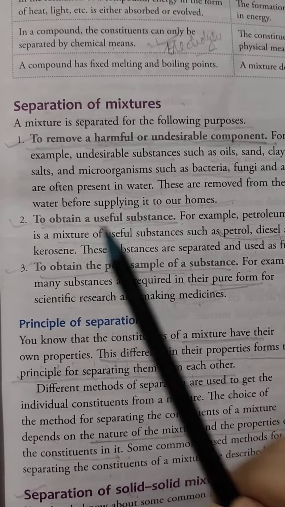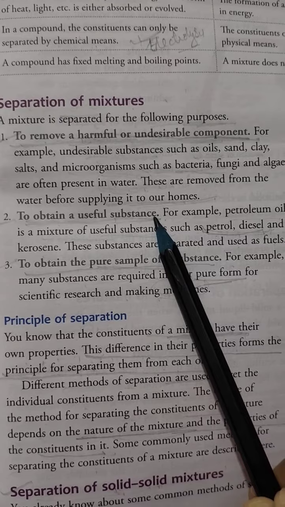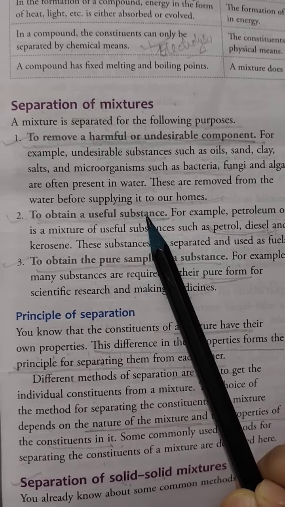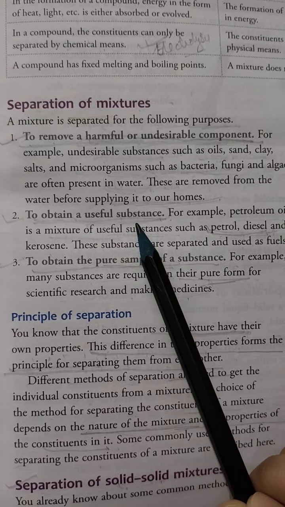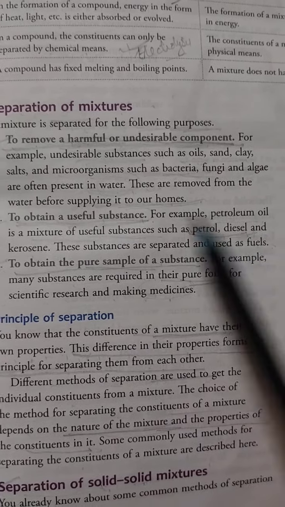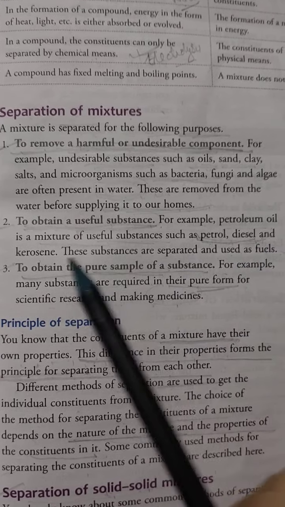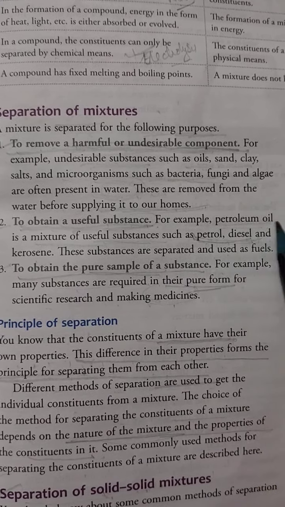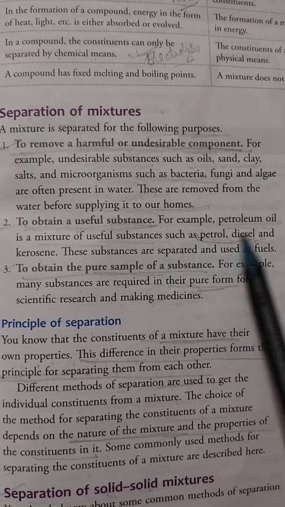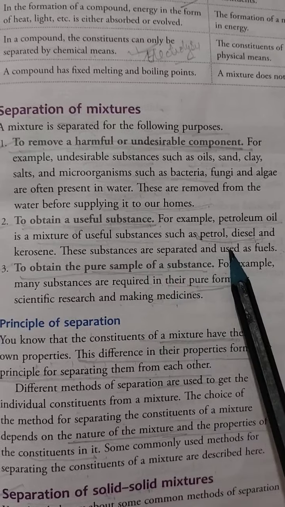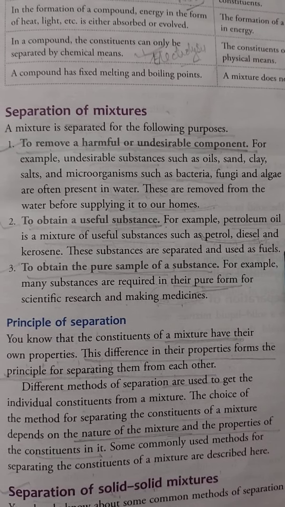Second point is to obtain a useful substance. There are several useful substances also present in the mixture which need to be obtained. For example, petroleum oil is a mixture of useful substances such as petrol, diesel and kerosene. We know that petroleum oil has all these different components which are useful. So these need to be separated and are used as fuels.